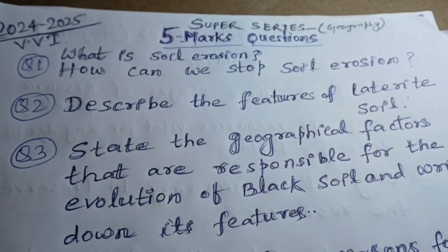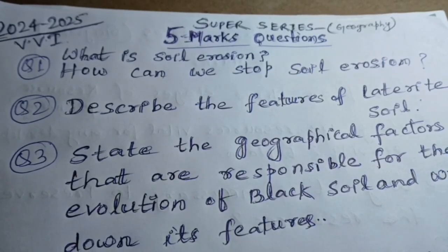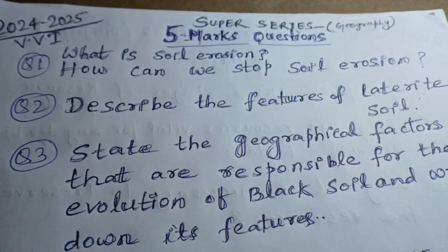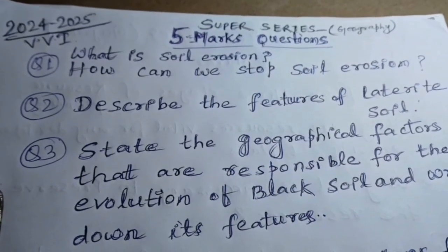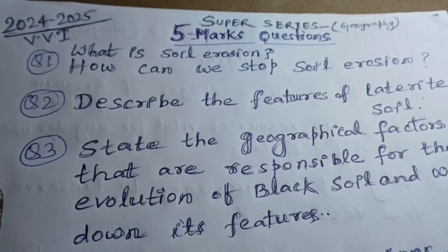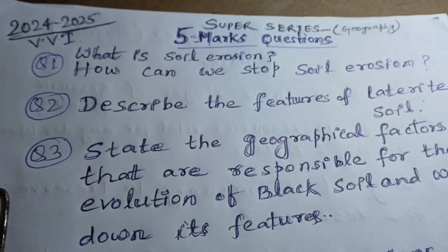The first question is, what is soil erosion and how can we stop soil erosion?